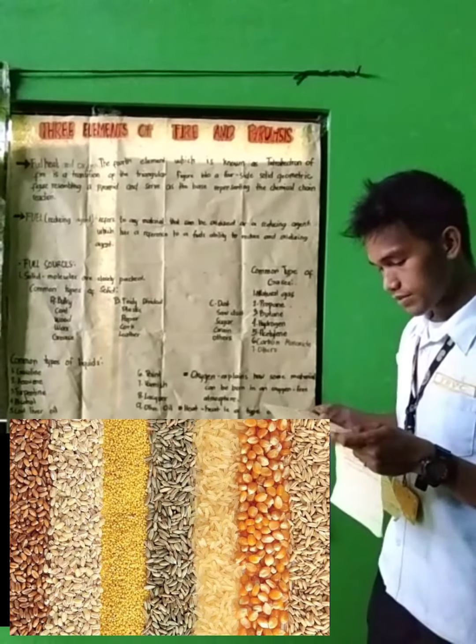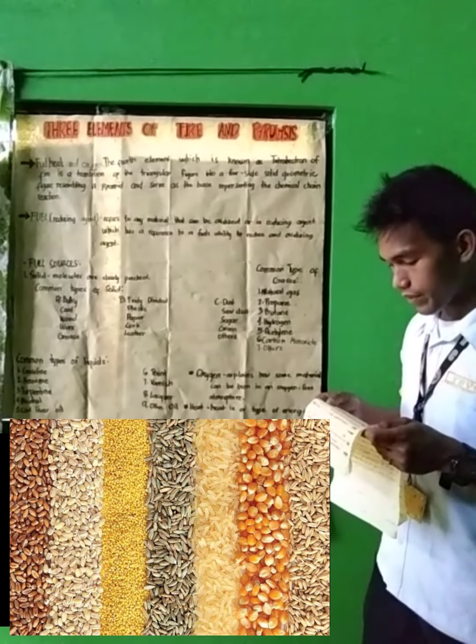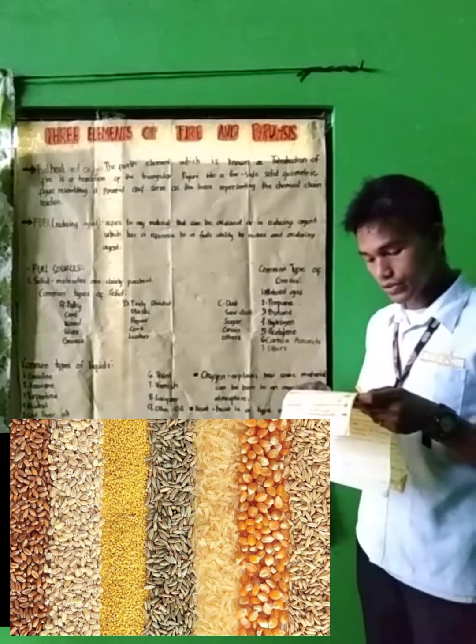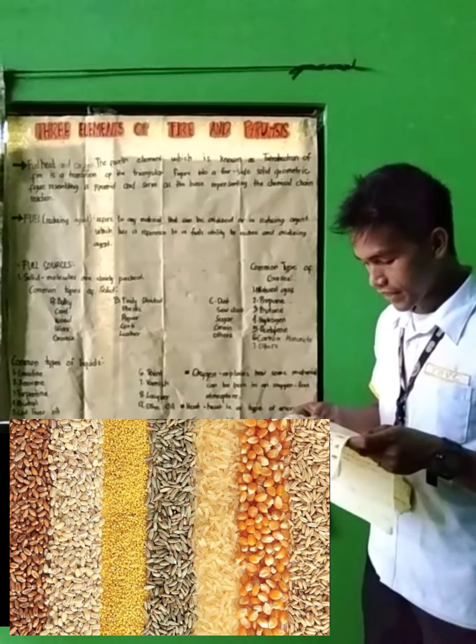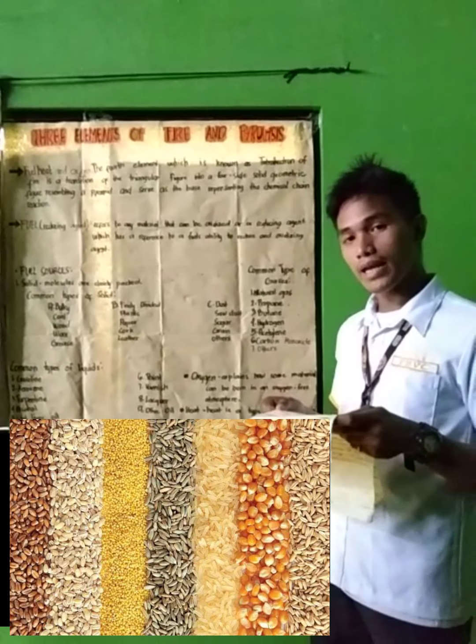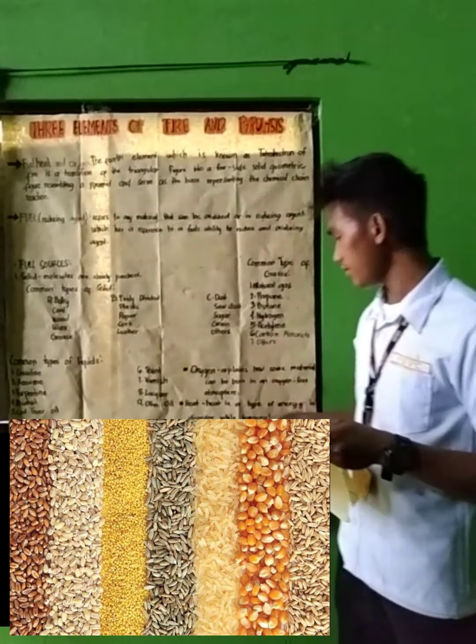Next, grain. A small, hard, dry seed with or without an attached fruit layer. It is commonly used for food production also, such as wheat, rice, oats, cornmeal, and cereal grains.